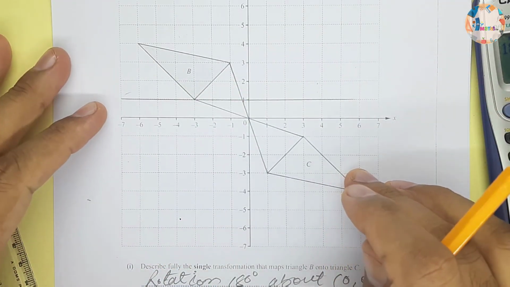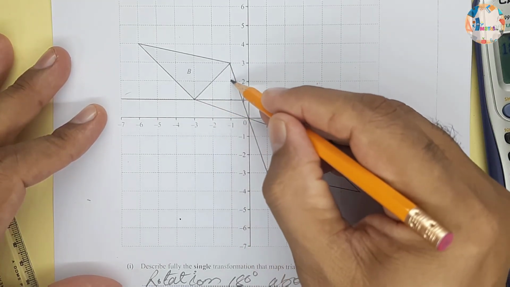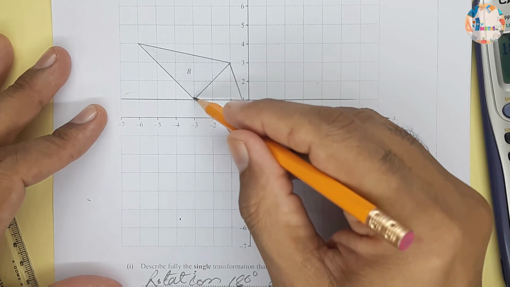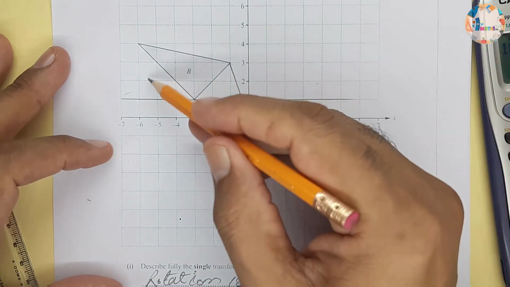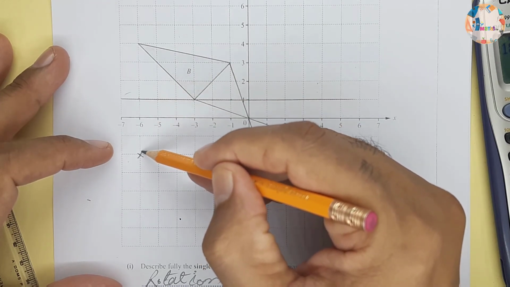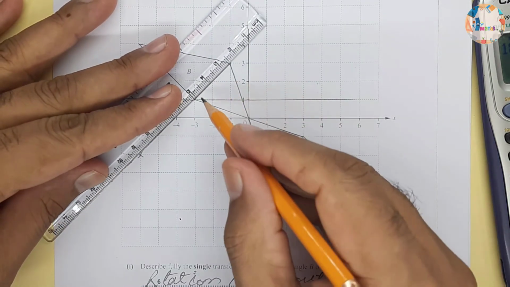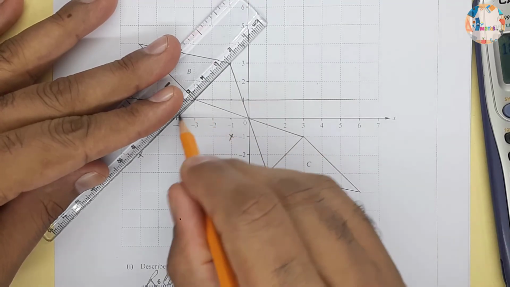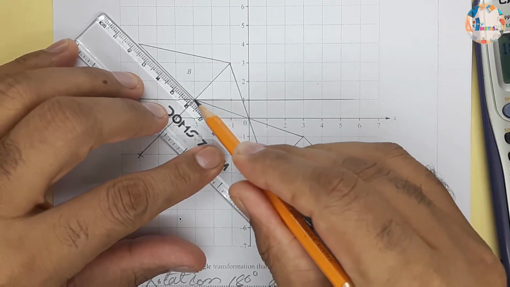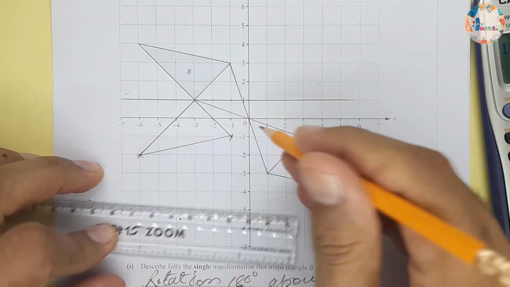So reflection of B, for example, from this line 1, 2 units, so this point will shift to this one, and this will be over here, and this one will be 1, 2, 3 units, so from here 1, 2 and 3 units. So we have marked all the points. Now we'll be just joining these points. First of all, we will join this point with this one, and also we will join this point with this, and lastly this will be the final drawing.